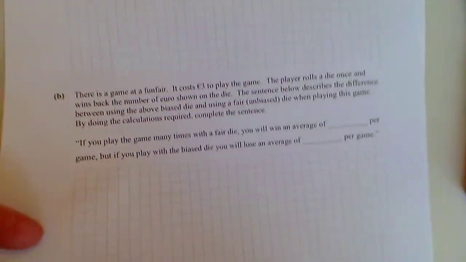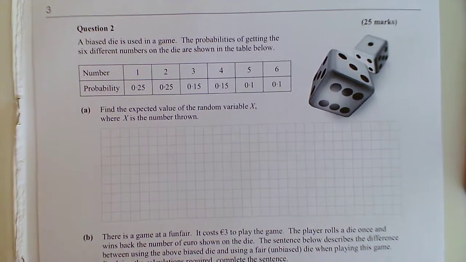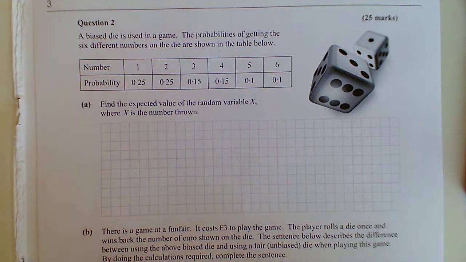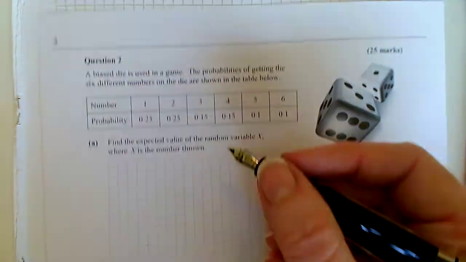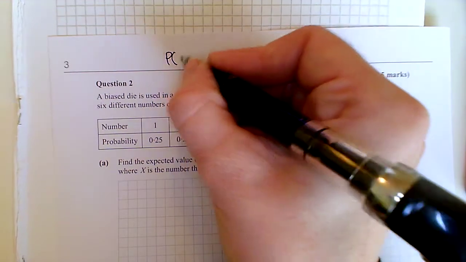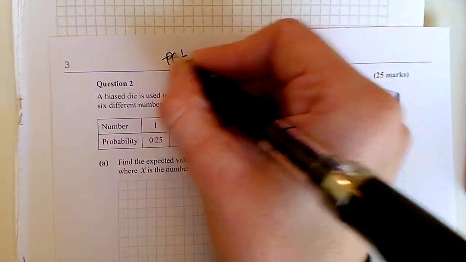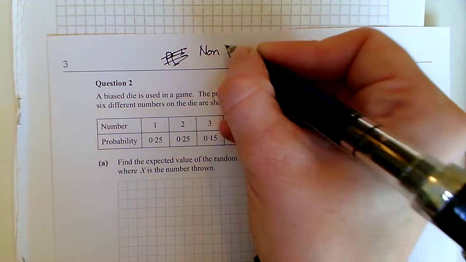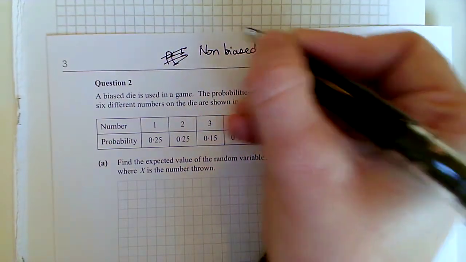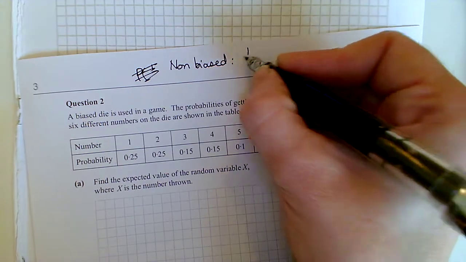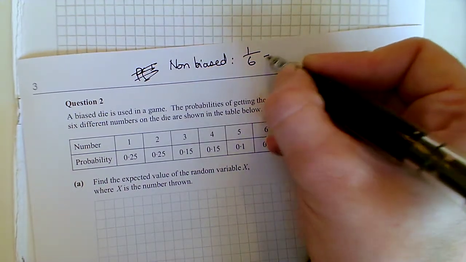Right, the third question then. We have a biased die used in a game. So if we had a non-biased die, we'd expect all of the probabilities. So for a non-biased die, it's always useful to have this. Each probability would be equal to a 1/6.